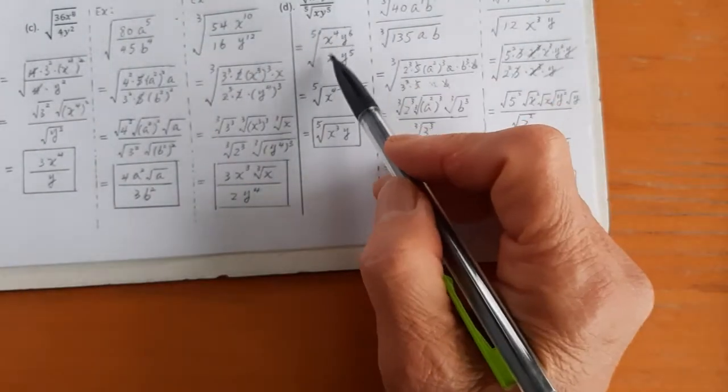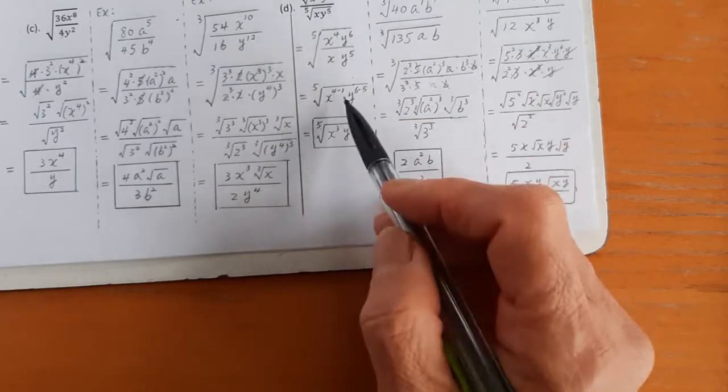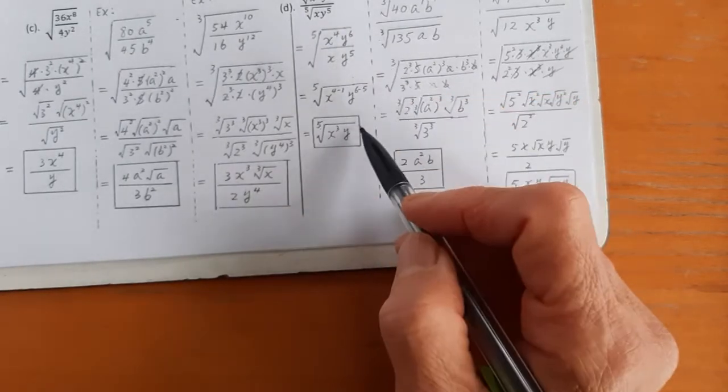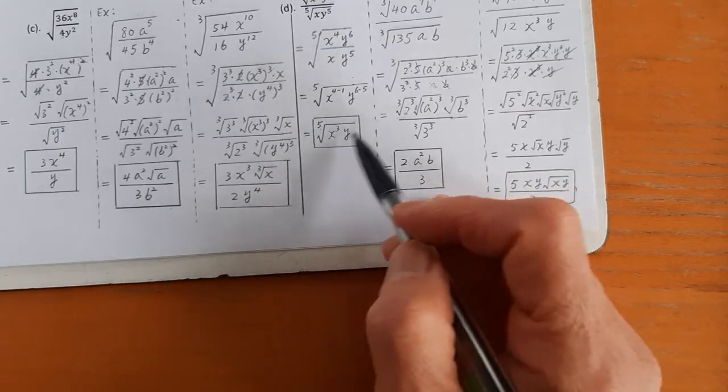So the x, you cancel 1 x. 4 minus 1 gets 3. 6 minus 5 gets 1. So it's the fifth root of x cubed y.